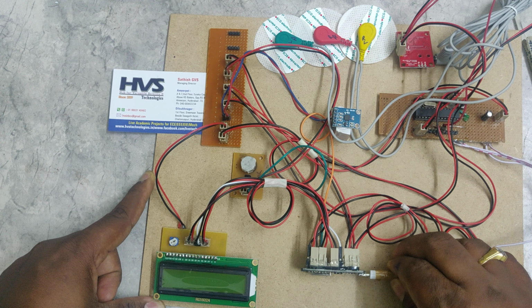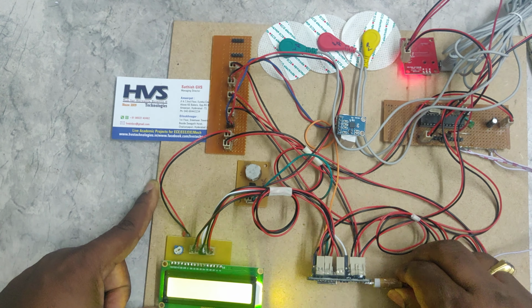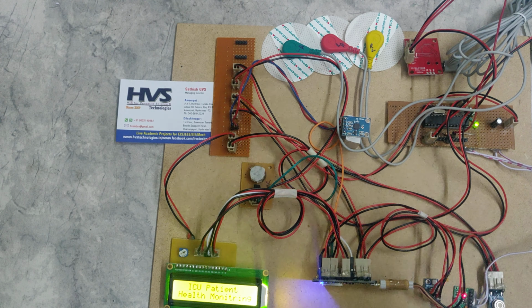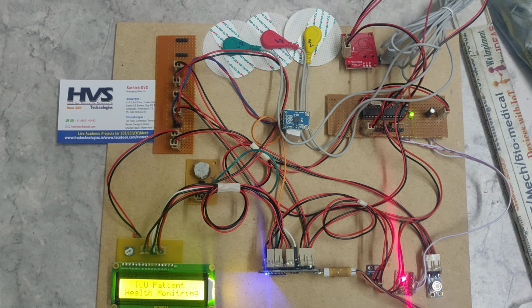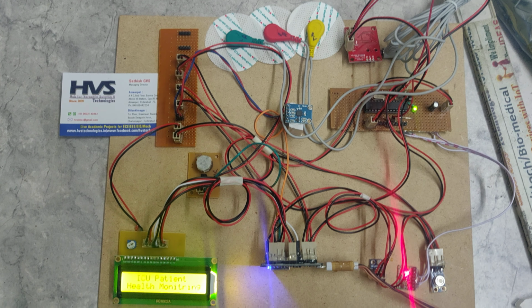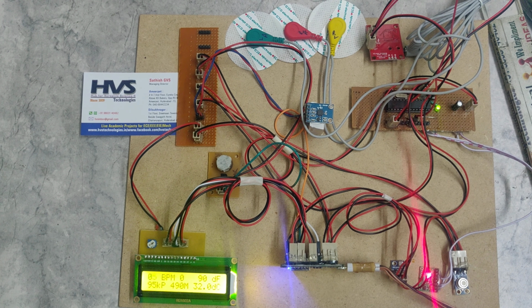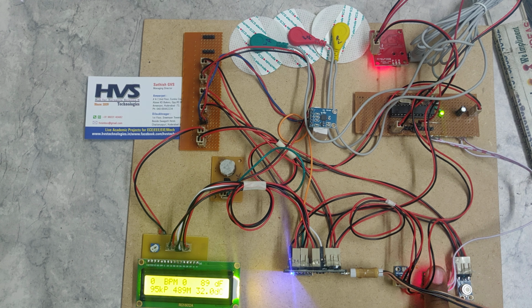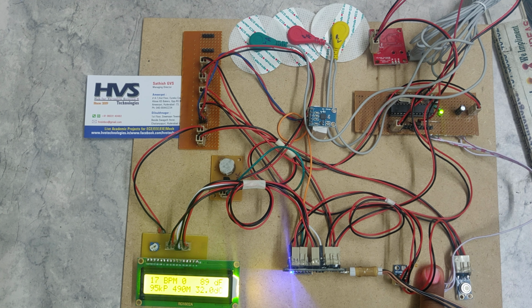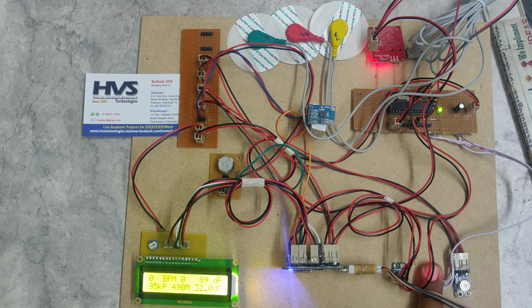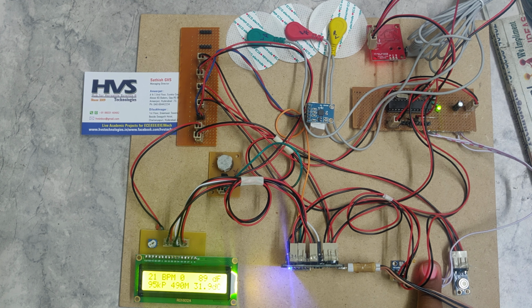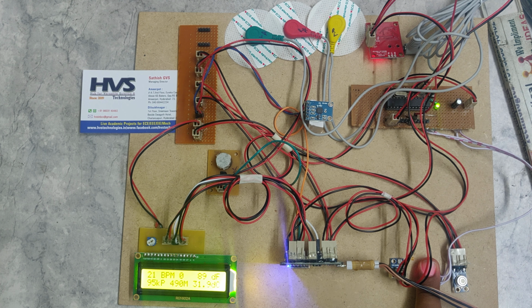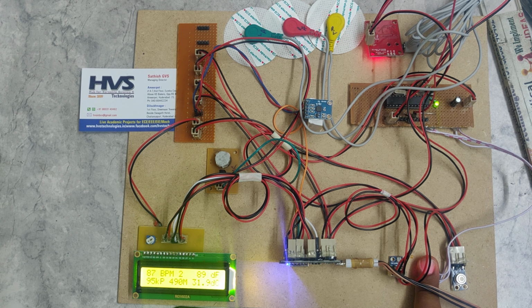After giving the power supply, you can notice the ESP module is connected to your phone directly. Now just place the finger on the SpO2 sensor, and slowly the data will increase. We will get the heart rate as well as the SpO2 data. When the heart rate is above 100, it will give alerts.